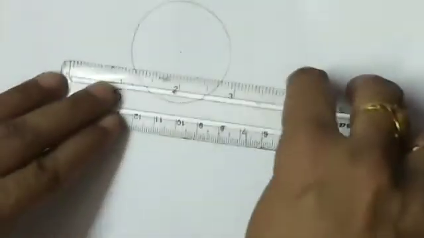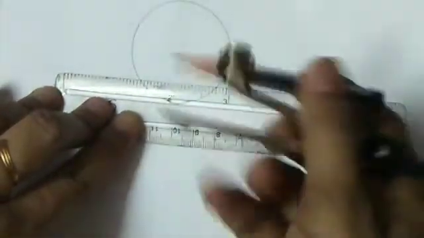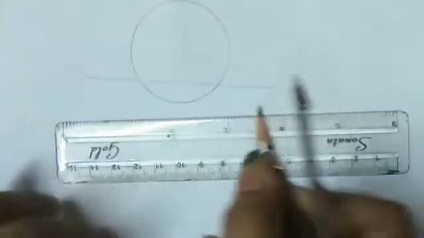Now I'll give you a few questions from 11.2. But beforehand you must know what these tangent and secant are. So tangent is, suppose this is a circle, we draw a line through the circle.